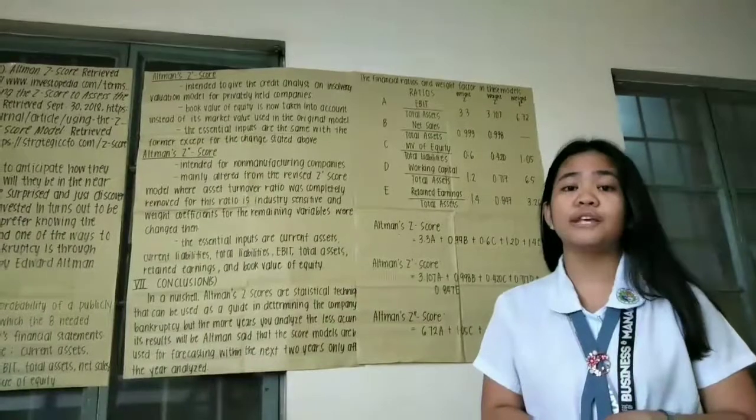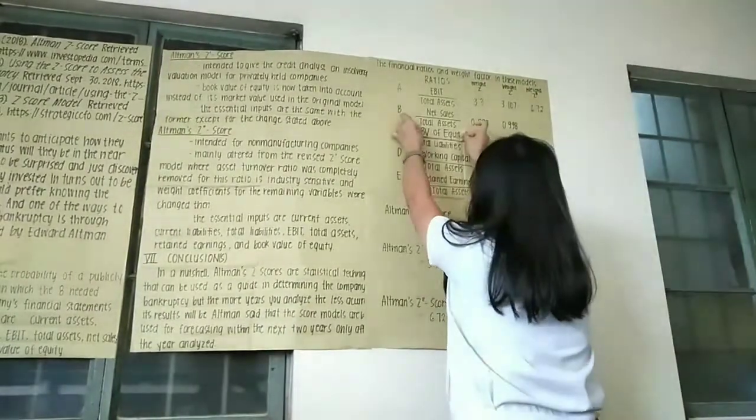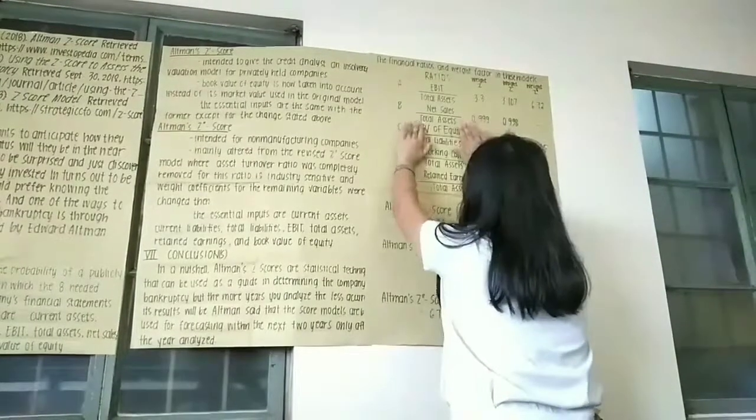It is also used to measure how much the company's market value could decline before the liabilities exceed its assets. As for this ratio, the market value of equity, as I said earlier, was replaced by the book value of equity in the case of the revised model and the model for non-manufacturing companies.